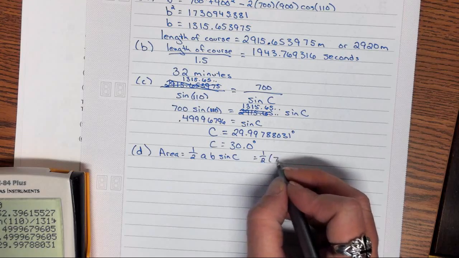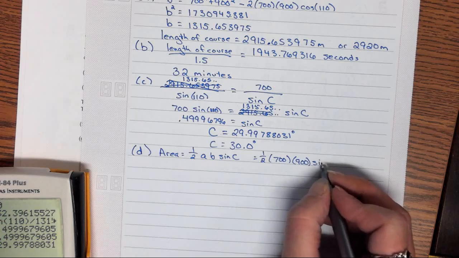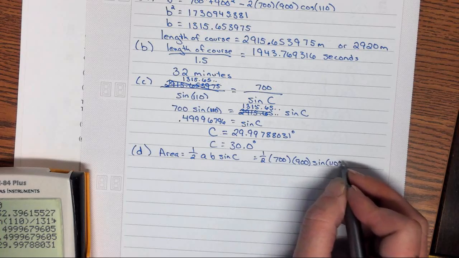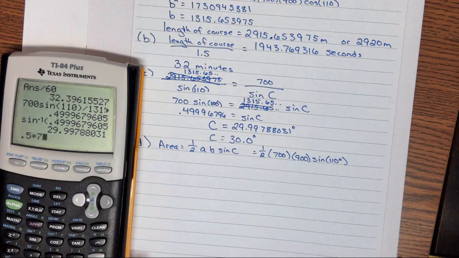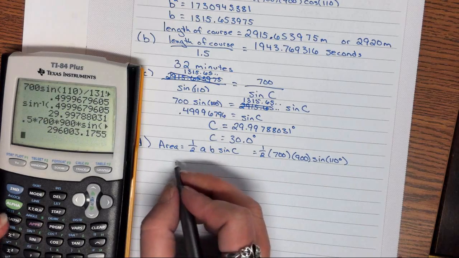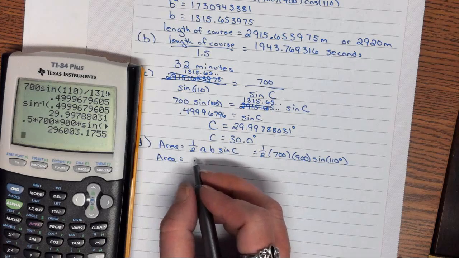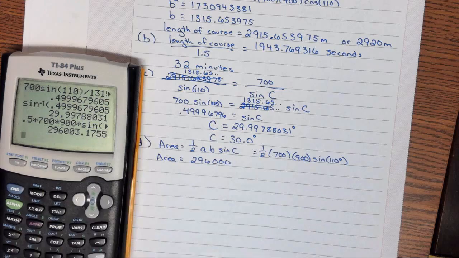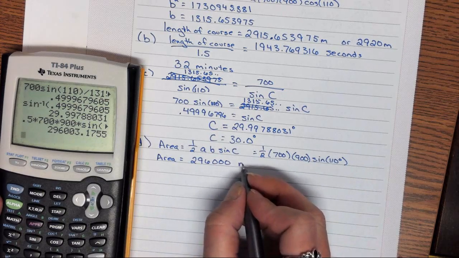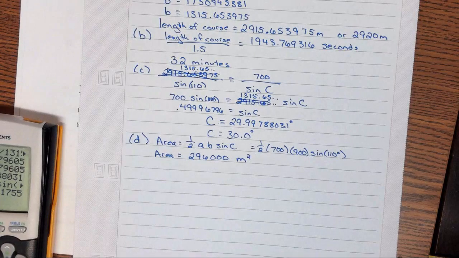So let's do 1/2 times 700 times 900 times the sine of 110. So I get that the area is 296,000 meters squared, because it's area.